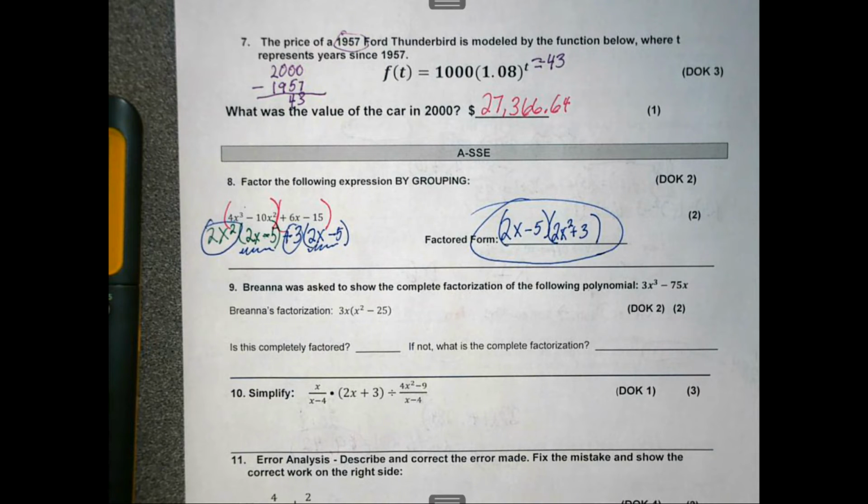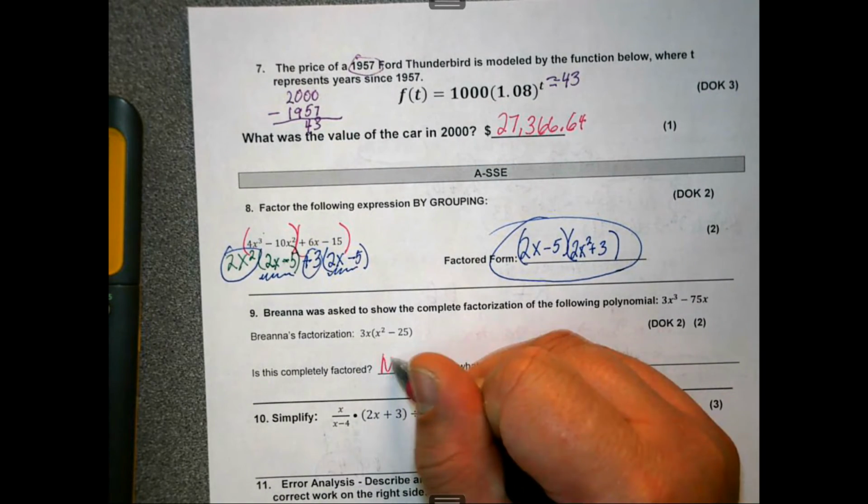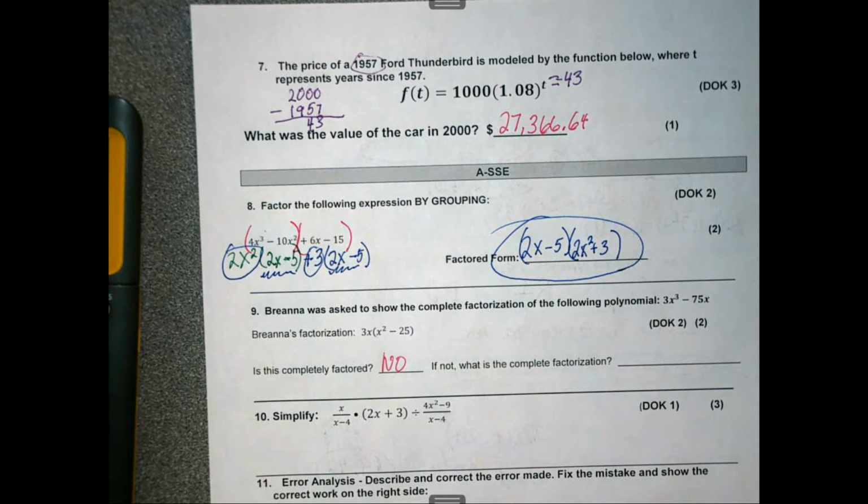All right, number 9. Brianna was asked to show the complete factorization of the following polynomial, 3x cubed minus 75x. And she got 3x times the quantity x squared minus 25. Is this completely factored? Why? You've got a 50-50 chance, right?